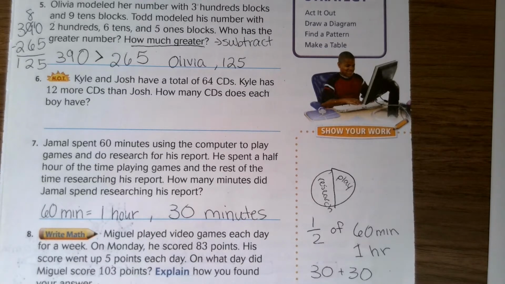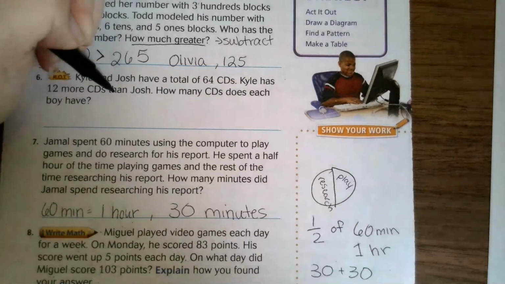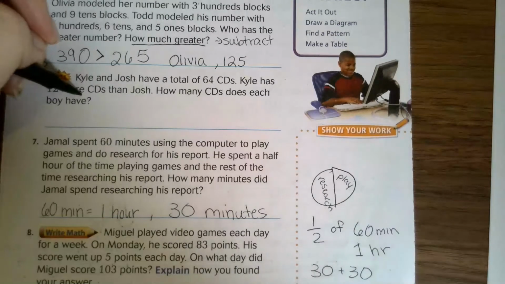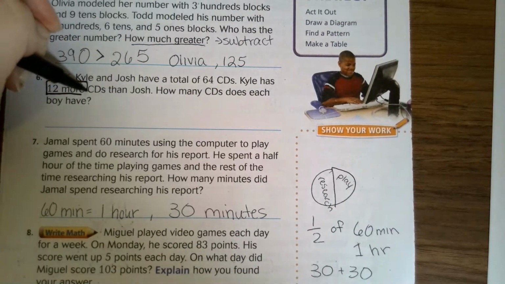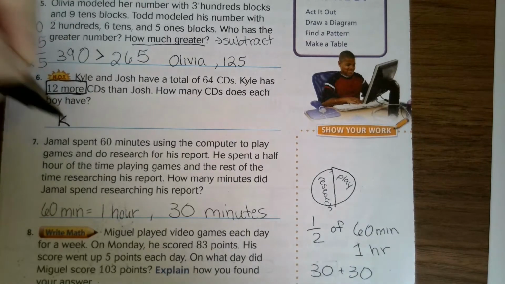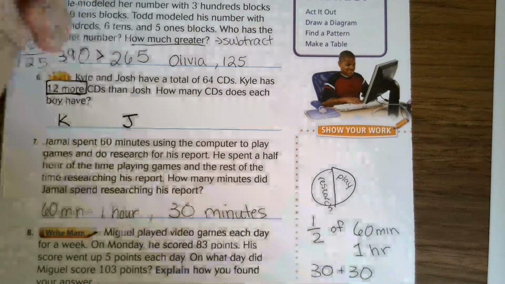So, this is kind of where we have to guess and check. So what if Kyle has more? I need to think through this question. So Kyle's going to have the bigger amount, Josh is going to have the smaller amount.